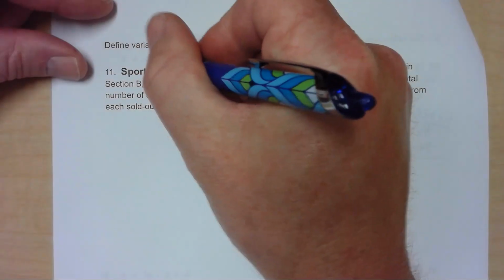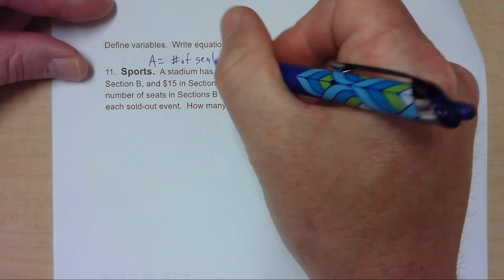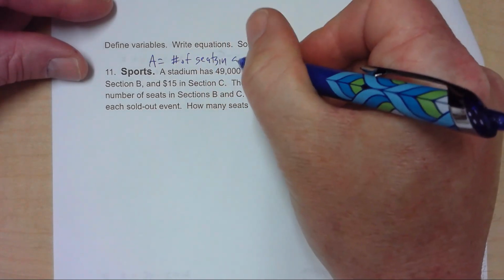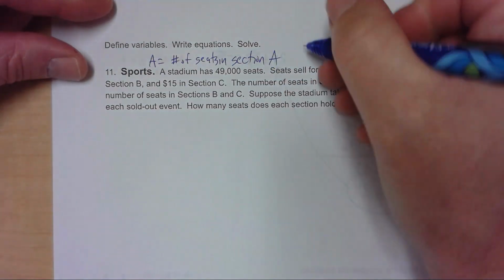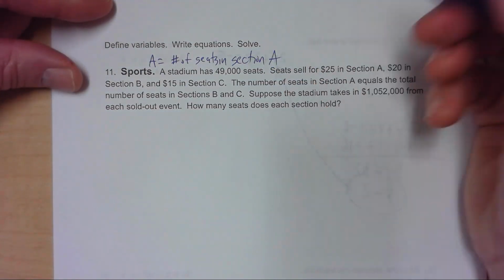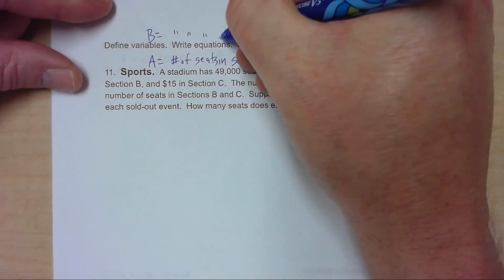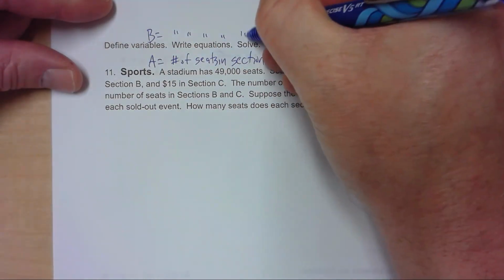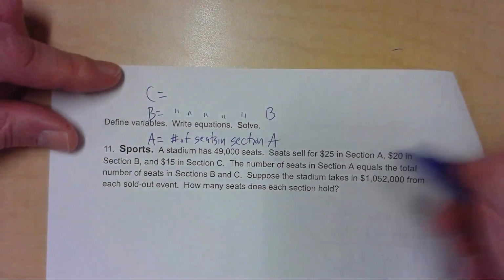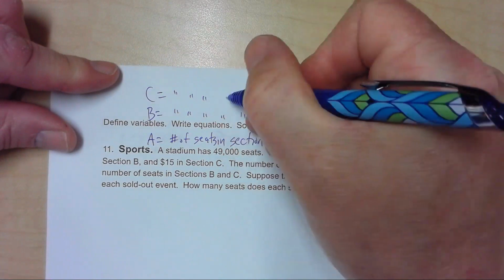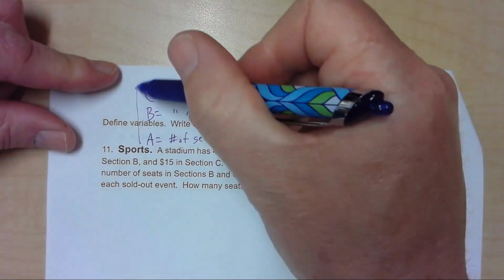So A is the number of seats in section A, right? And then B is equal to the number of seats in section B. And then C would be the number of seats in section C. So I've defined my variables, right?